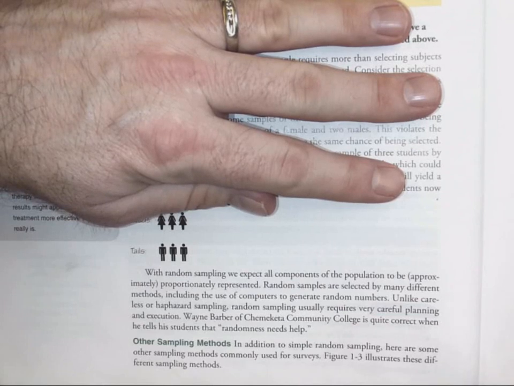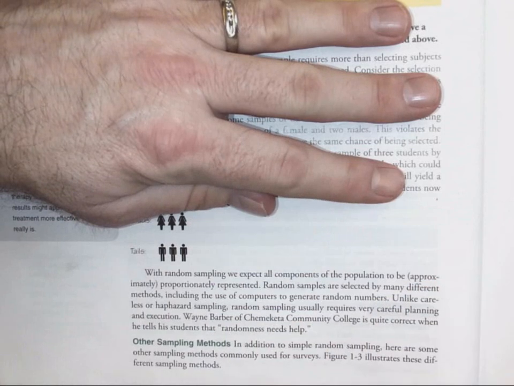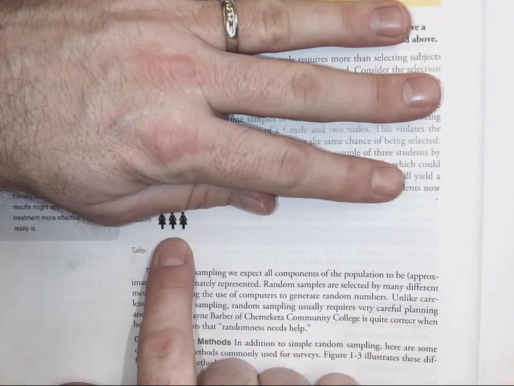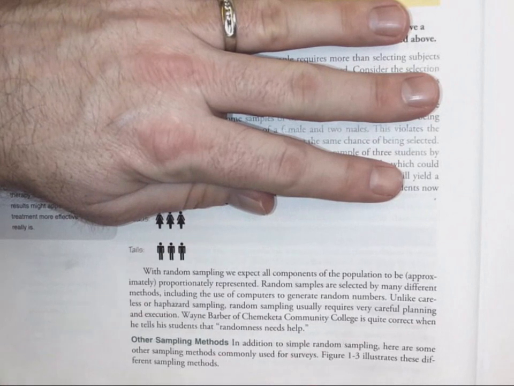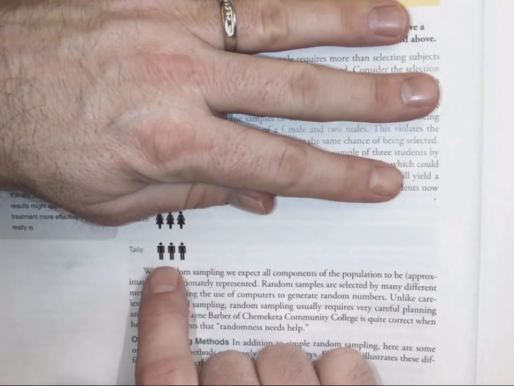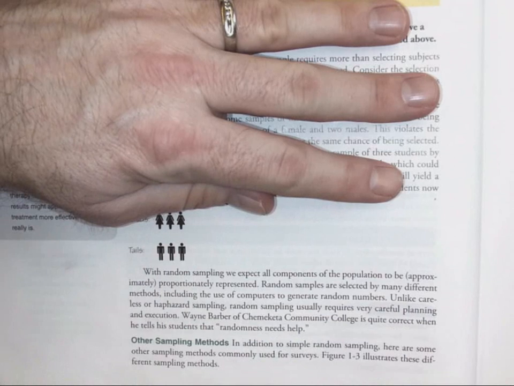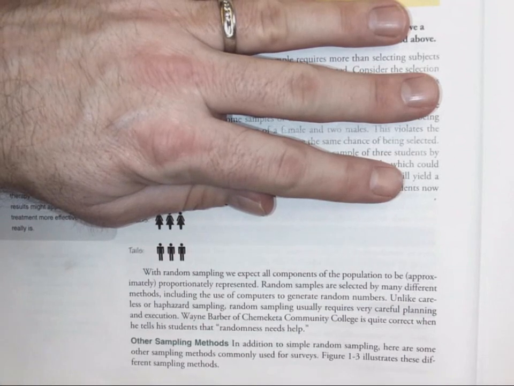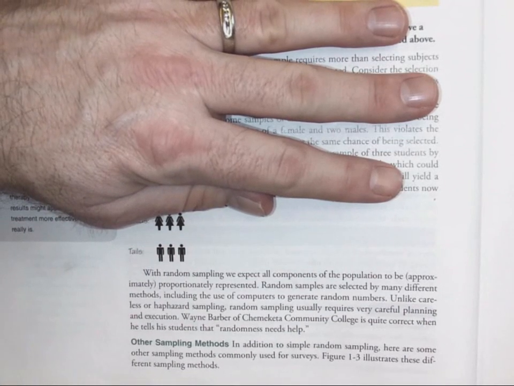So a simple random sample would be flipping 3 coins. If I get heads, I get 1 girl. If I get tails, I get 1 boy. So if I flip 3 coins, I do have the possibility of still getting 3 girls in a row, but I also have the possibility of getting 2 girls and a boy, or 1 girl and 2 boys, and so on, or even all 3 boys. So that's what I mean by a simple random sample.